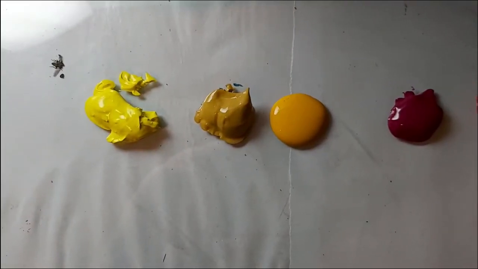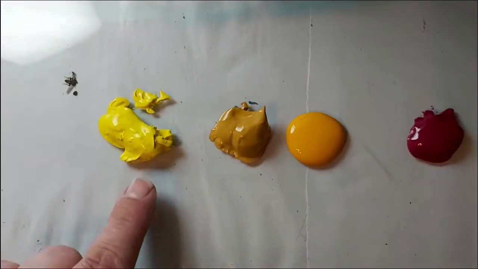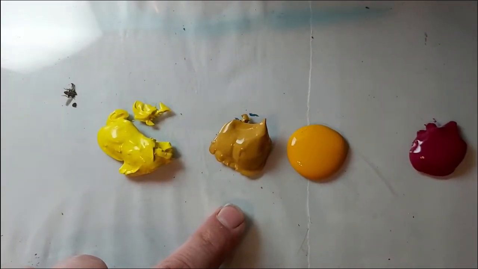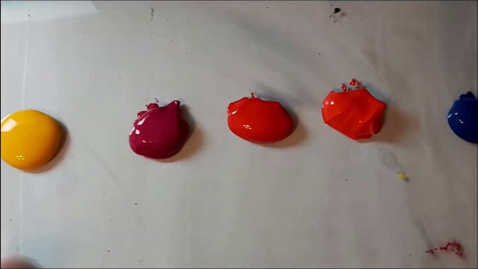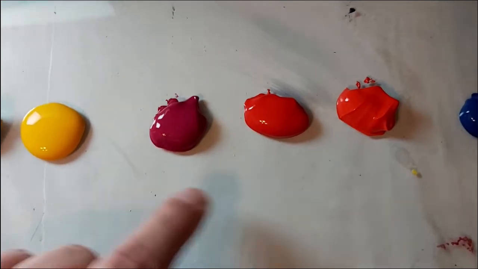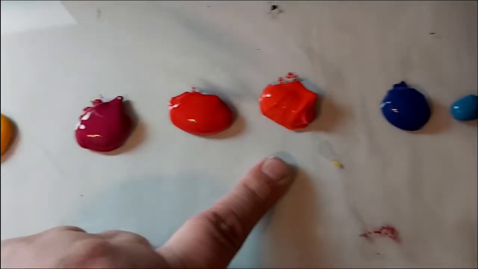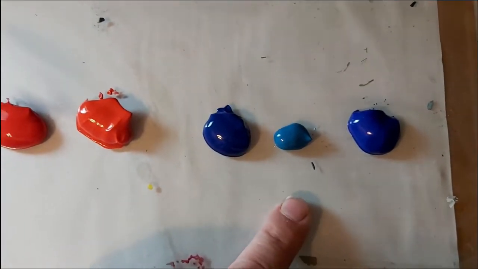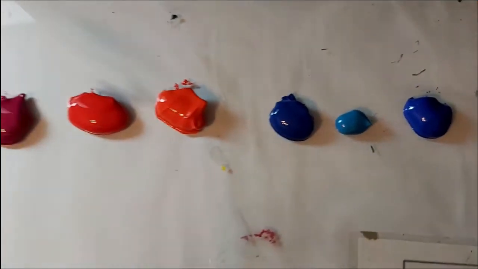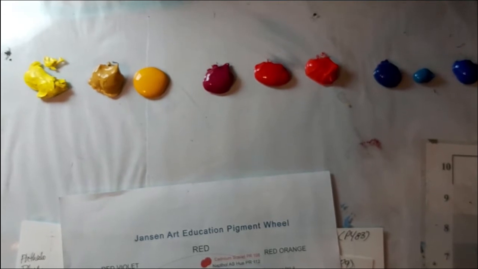So first of all, I'm just going to tell you what colors I'm using. Right here I have Hansa yellow, yellow oxide, and Diarylide yellow. For my reds, I have quinacridone violet, naphthol red and naphthol red light. And for my blues, I have phthalo blue, cerulean blue, and ultramarine blue. I'll be using all of those colors to mix together and show you how different pigments mix.